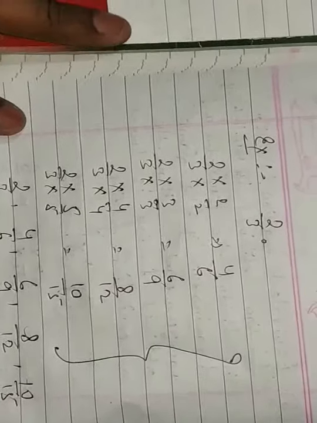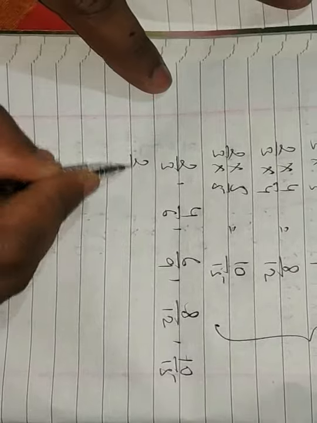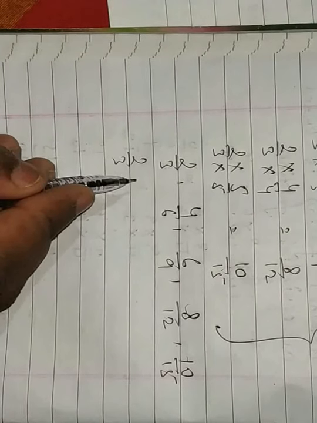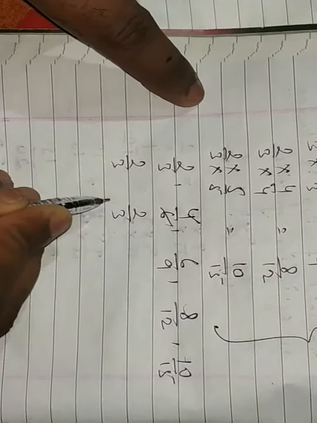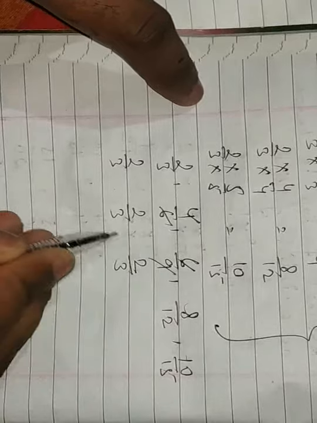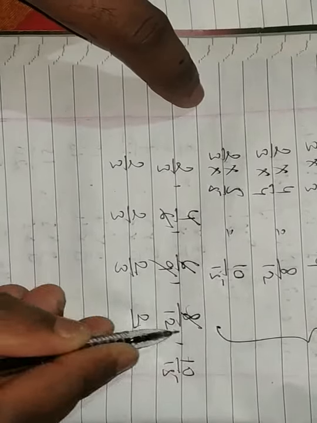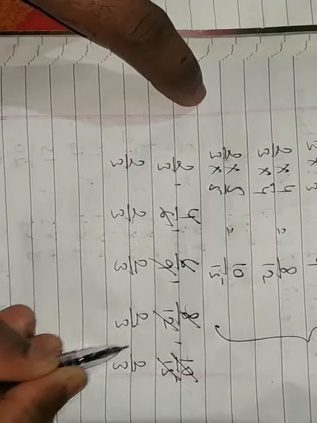Once again we can check it by dividing. 2 by 3 will be same because it is in the simplest form. 2 2s are 4, 2 3s are 6, 3 2s are 6, 3 3s are 9, 4 2s are 8, 4 3s are 12, 5 2s are 10 and 5 3s are 15.